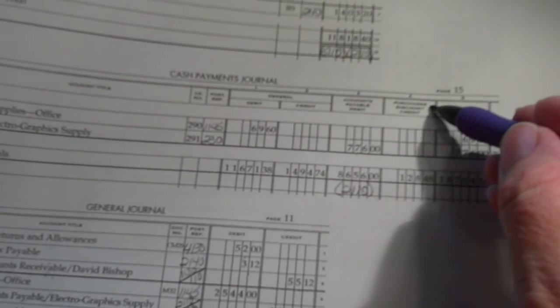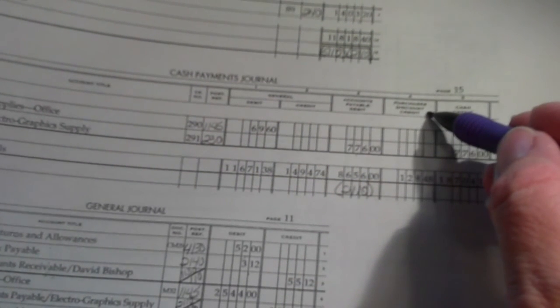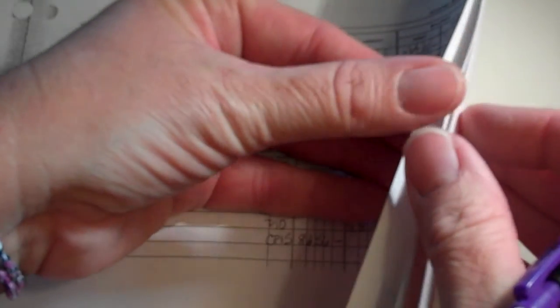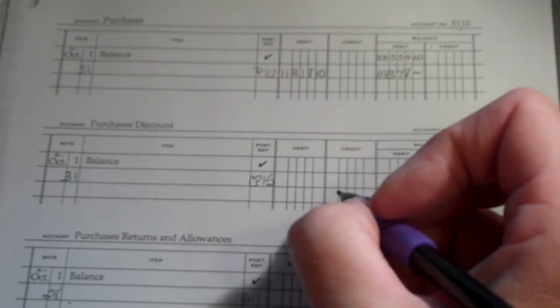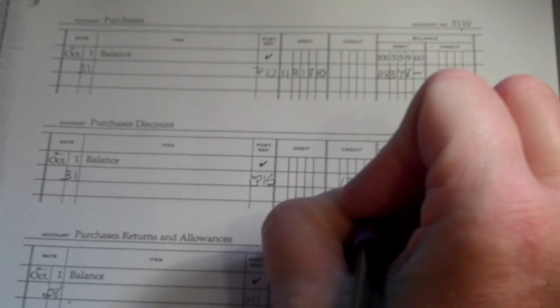The next one is purchases discount credit on column 4. So find your purchases discount. Should be a couple pages back. It's on the 31st. This is from the cash payments journal, so CP 15. Credit of $128.48.